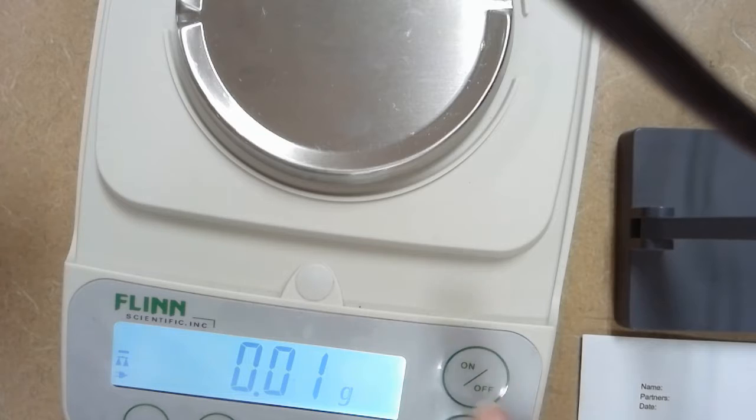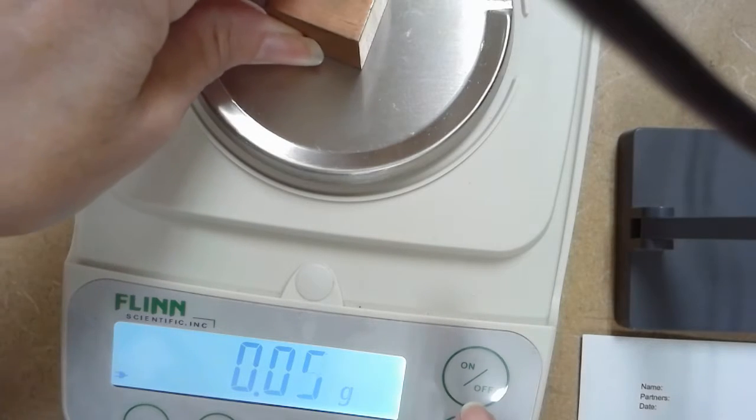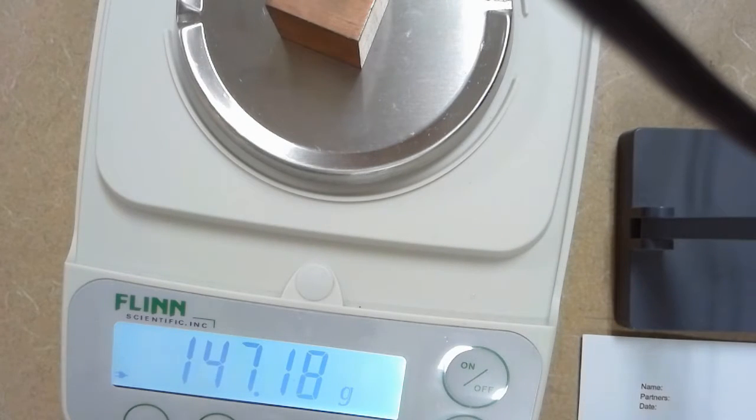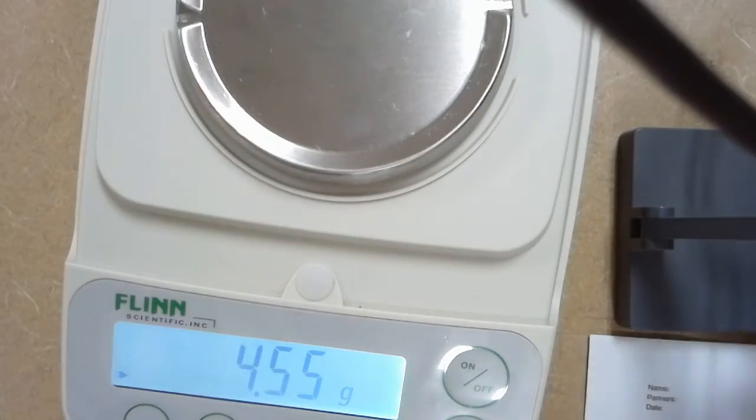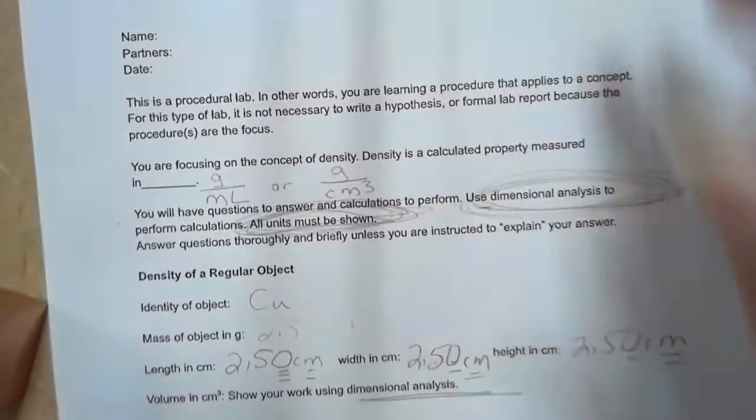The air conditioner's on, so it's hard to get it right at 0. But I report that answer as 147.18 grams.